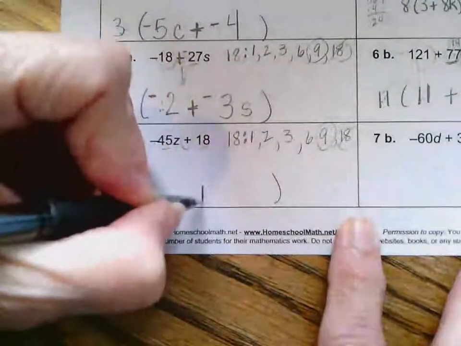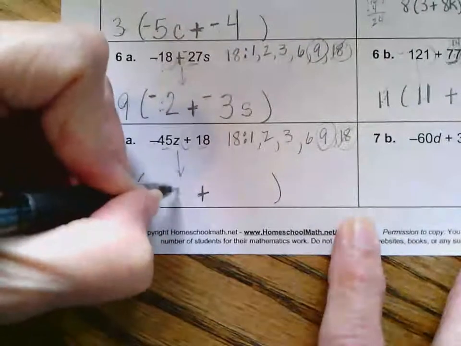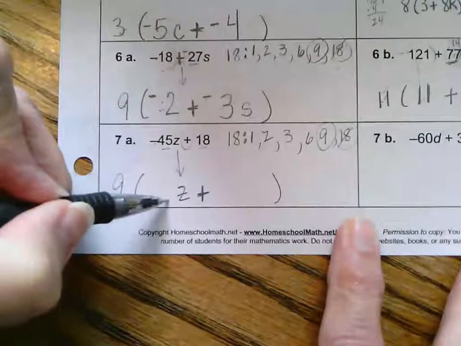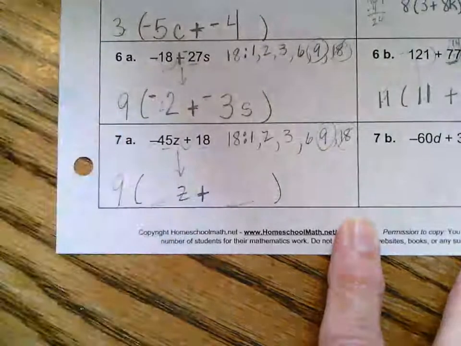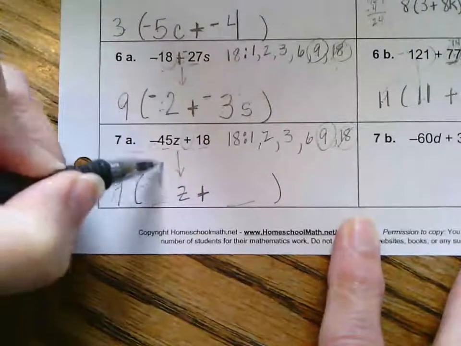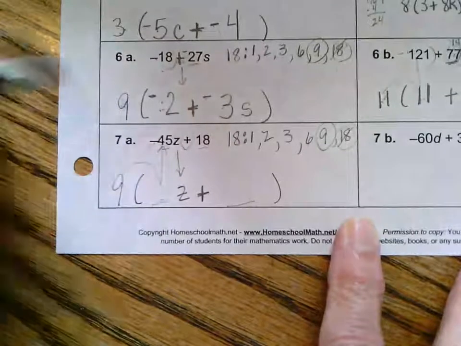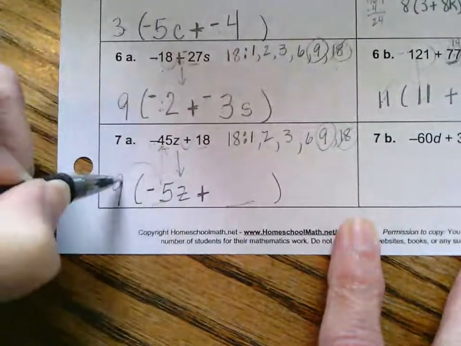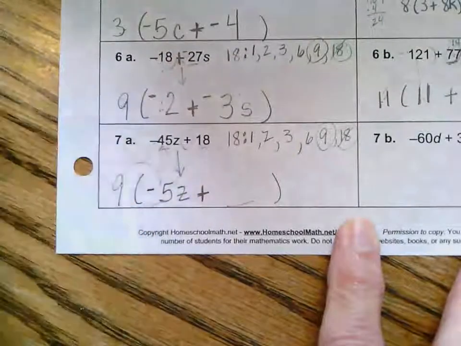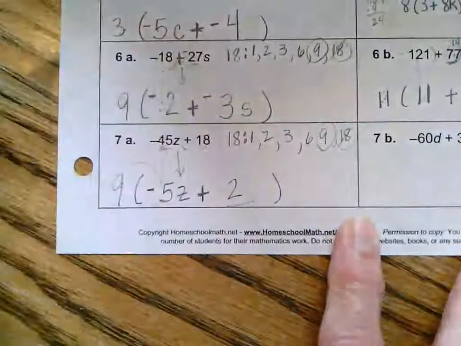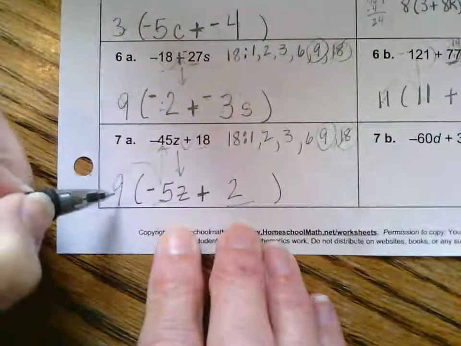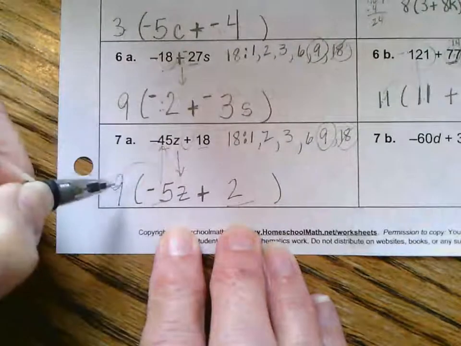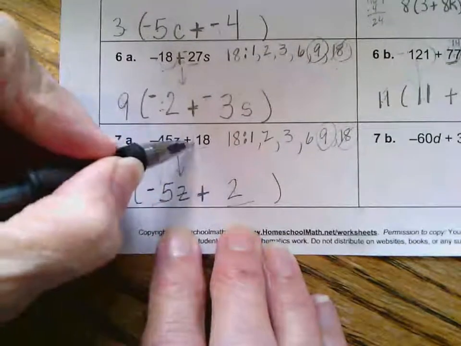I have a plus sign. I'm going to bring down my z. And now I'm going to start filling in what goes here and what goes here. 9 times what number gives me negative 45? That would be a negative 5. 9 times what number gives me a positive 18? That would be 2. So now I'm going to check myself. 9 times negative 5z is negative 45z, and 9 times positive 2 is 18.